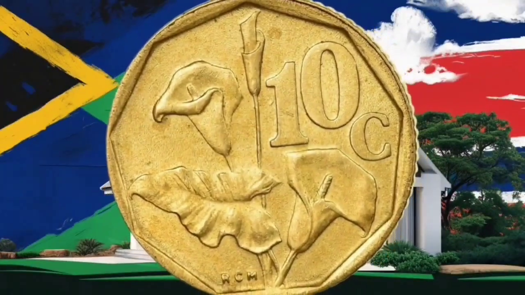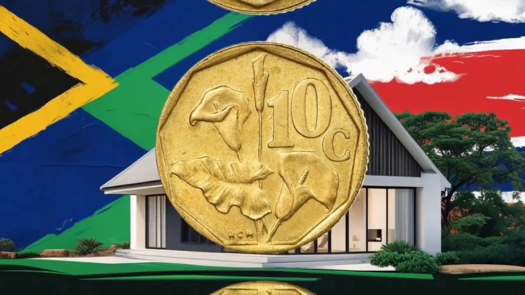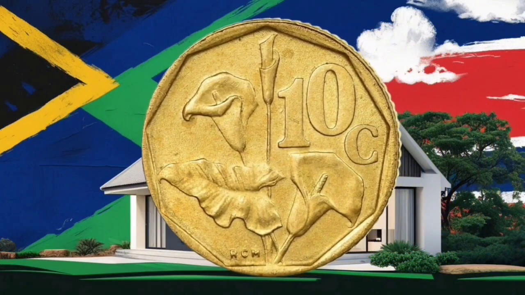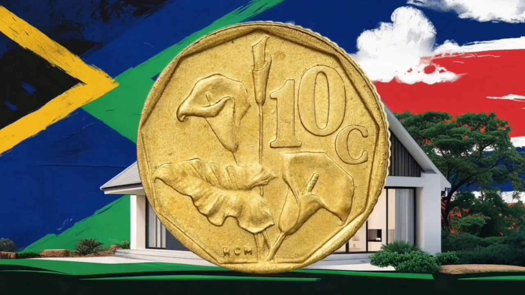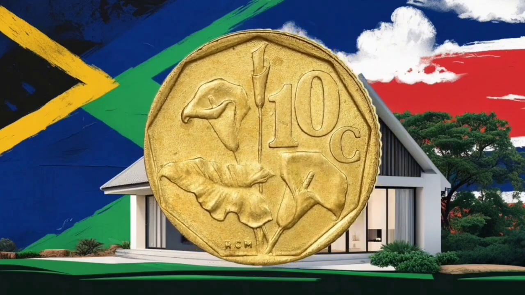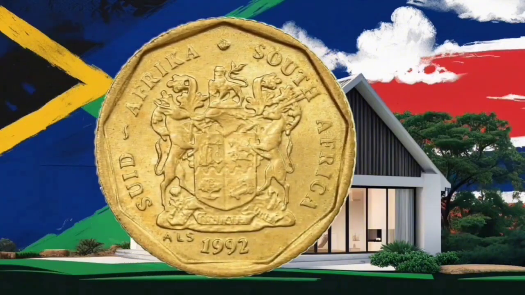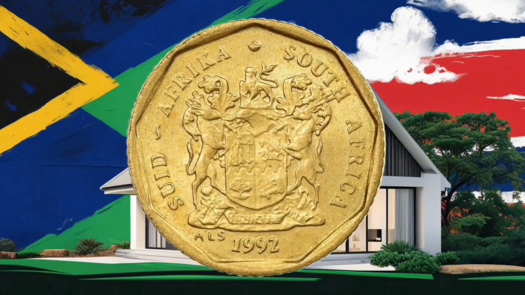This is the 1992 10-cent coin from South Africa. While it may look ordinary at first glance, this coin holds a rich story that's tied closely to the political and economic transition of the country. And by the end of this video, you'll understand why collectors around the globe are drawn to this small yet powerful piece of history.